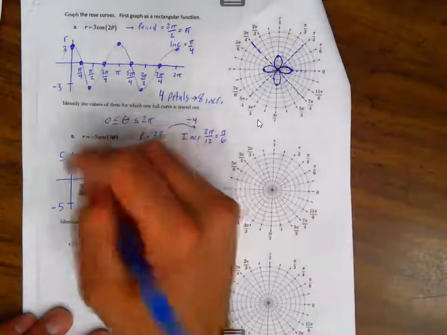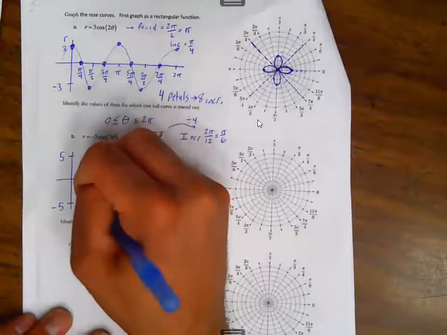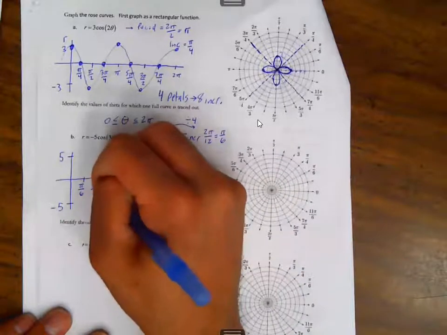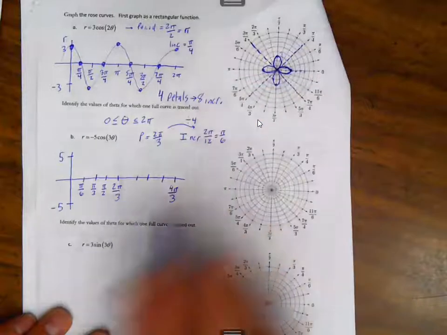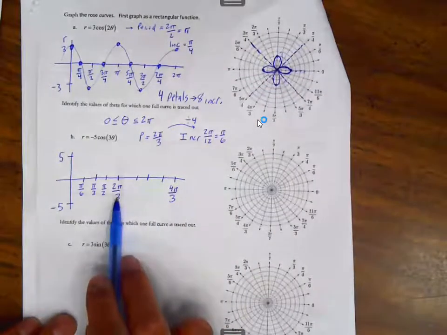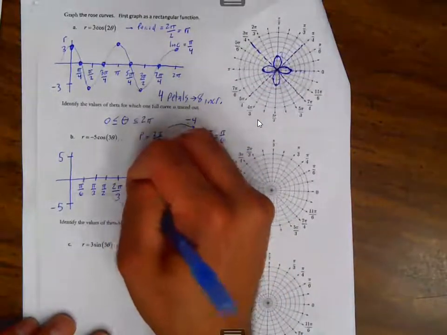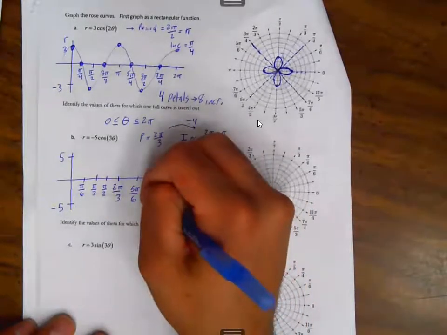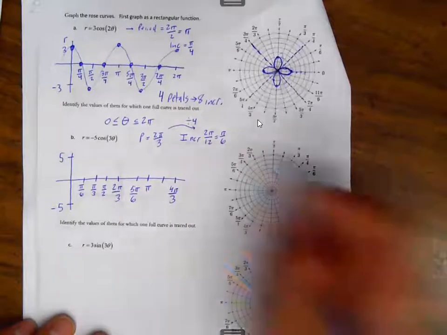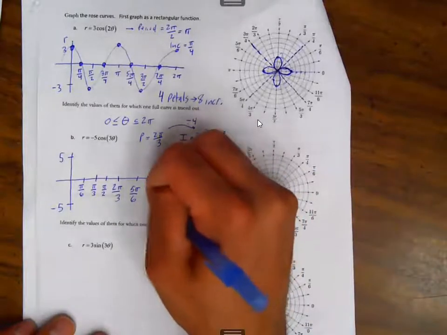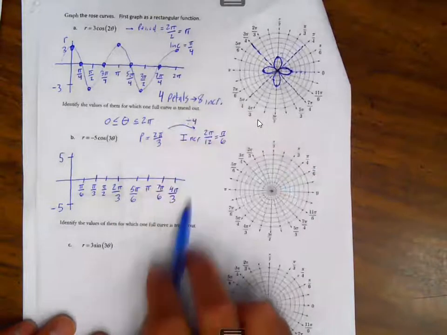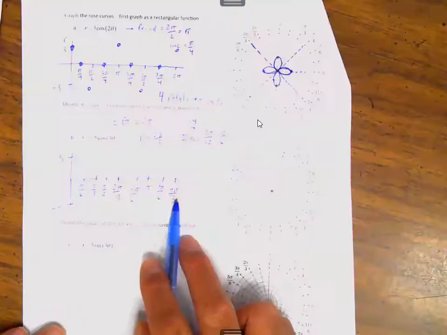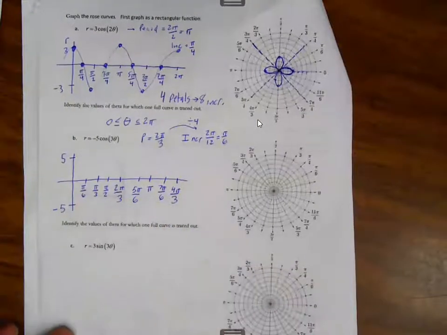This would be 2 pi over 6, which is pi over 3, and then 3 pi over 6, pi over 2, and then 4 pi over 6, which is 2 pi over 3, and then 5 pi over 6. So I just keep adding pi over 6 and then reducing if I can. 6 pi over 6, that's pi. 7 pi over 6, 8 pi over 6. So do that to make sure you're on the right spot, and 8 pi over 6 does simplify to 4 pi over 3. All right.